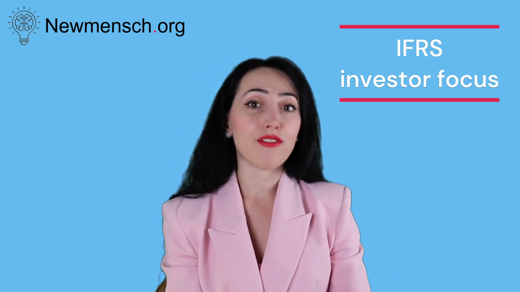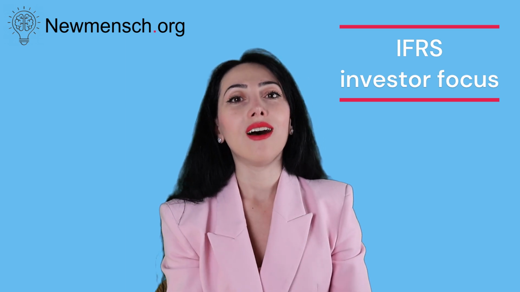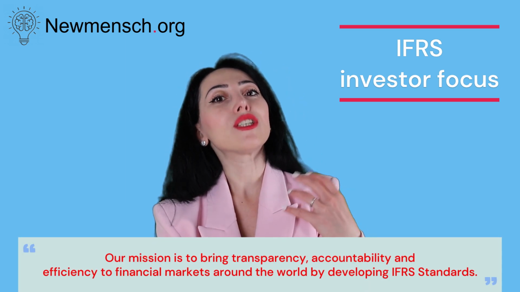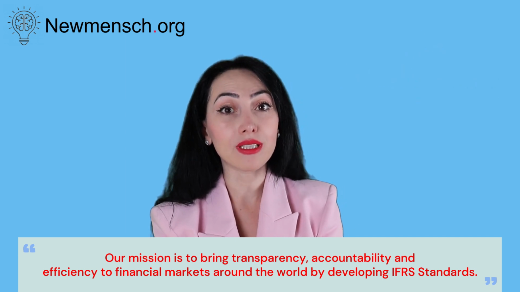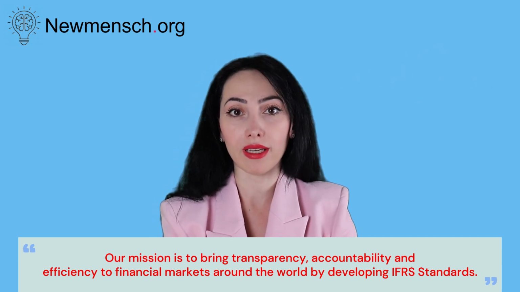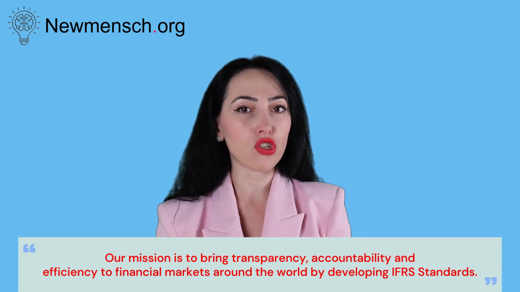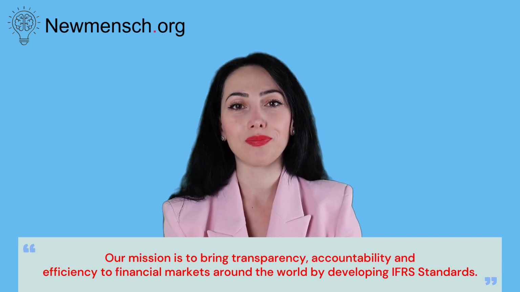Even the IFRS Foundation has a mission saying that its mission is to bring transparency, accountability, comparability, and efficiency to financial markets by helping to distribute financial information that is understandable and useful to users.